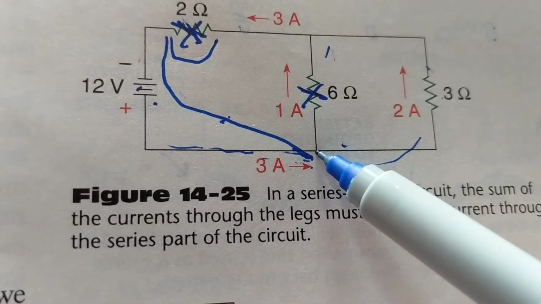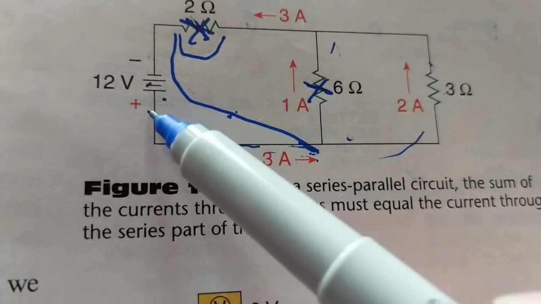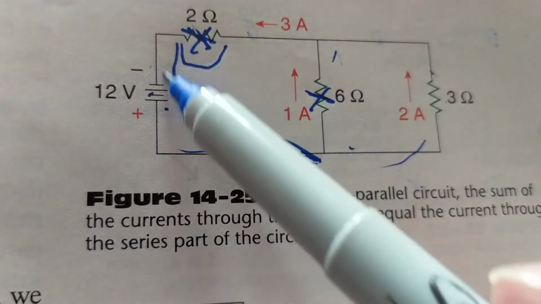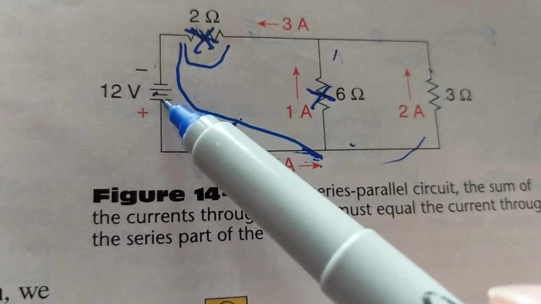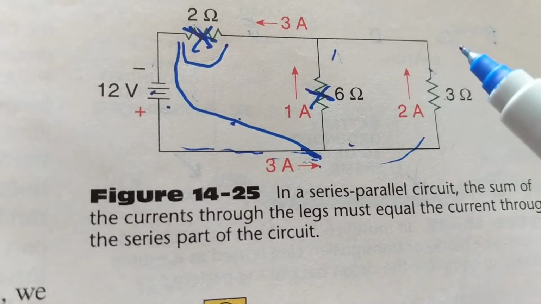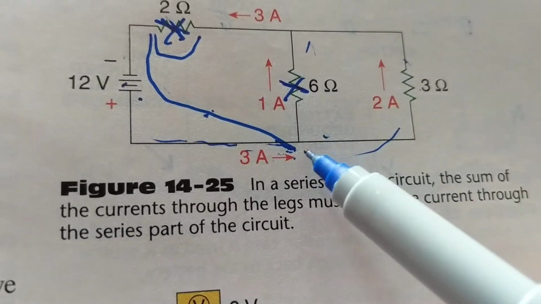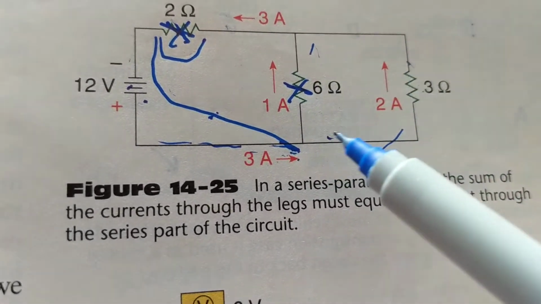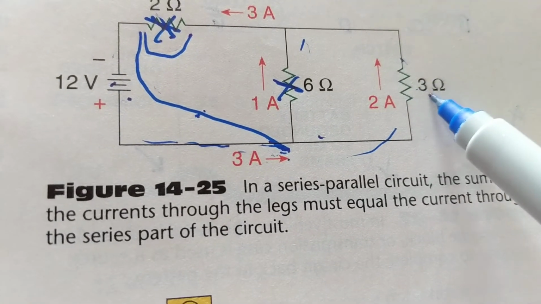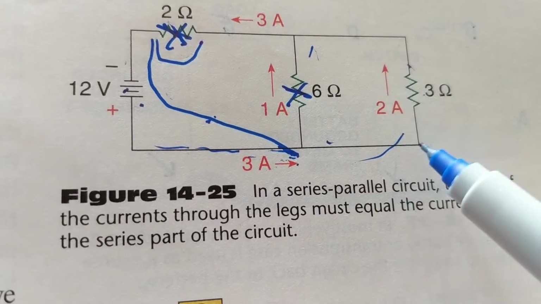Current has to leave the battery and come back to the battery with the same amount of current that it left with. If it left with 3 amps, you see here, it has to come back with 3 amps. If it has 5 amps leaving, it has to come back with 5 amps. In this example, there's 3 amps leaving the battery. 1 amp goes this way, and 2 amps goes this way. Why does this have more current? Because there's less resistance here. 1 amp goes here, 2 amps goes here.